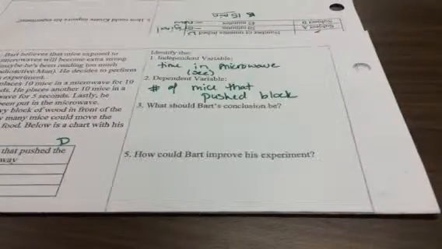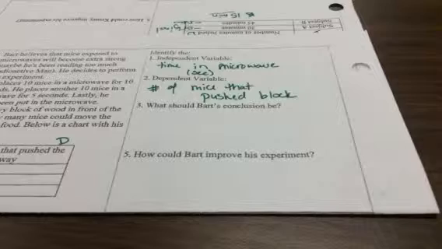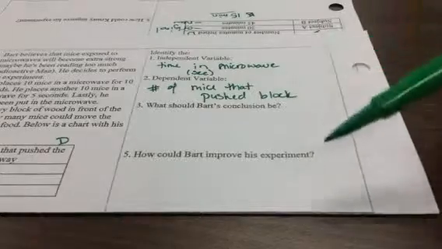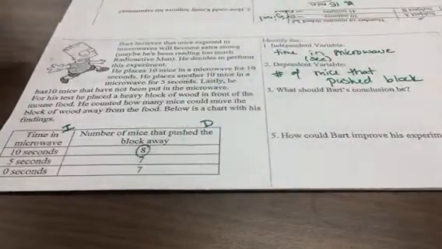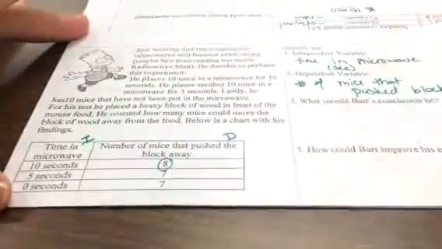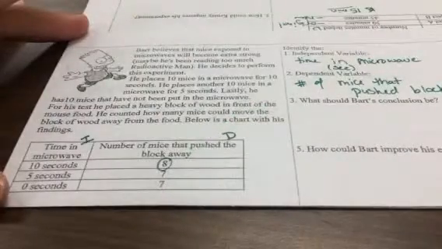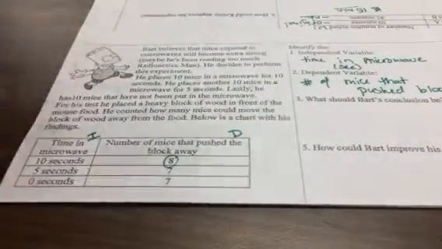But an improvement could be to use a different type of microwave, like an actual microwave ray versus a microwave oven. And then he could use more mice because he only has 30 here. He could maybe have specified the type of block, because what if he used different blocks for each one? What if he gave the ones that had 10 seconds a really small block, and then the other two a larger block, because let's face it, Bart probably didn't do his research.